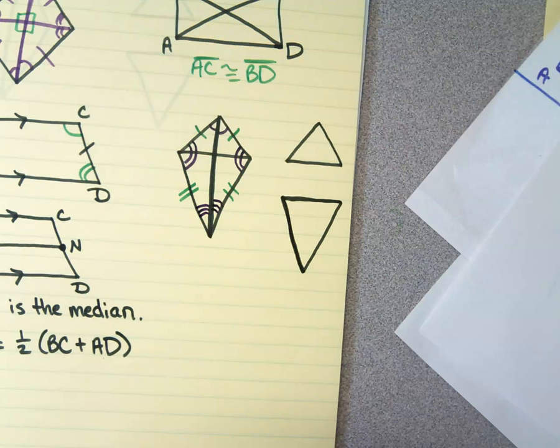Okay, something else besides that. I kind of want to focus in on this top triangle.